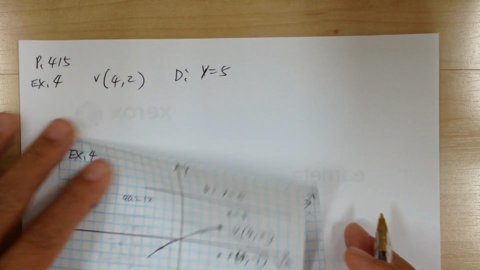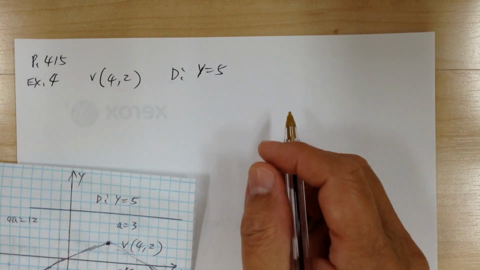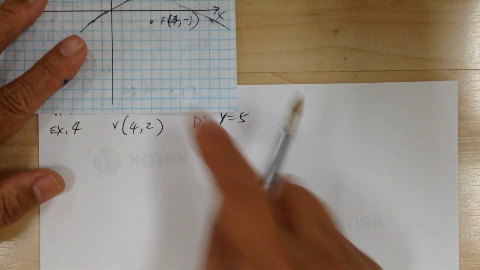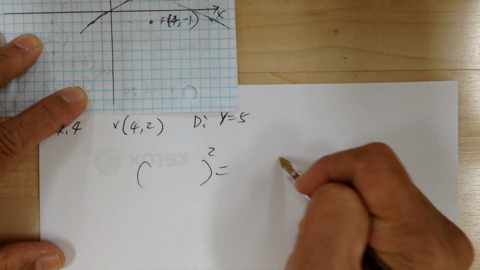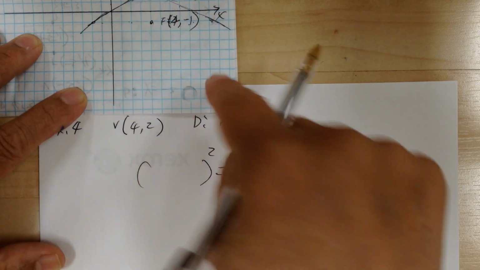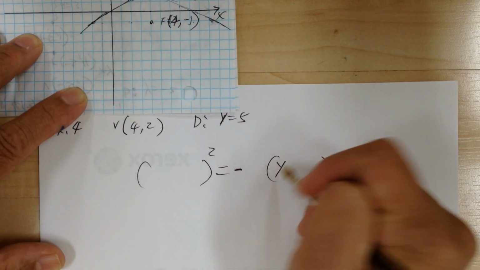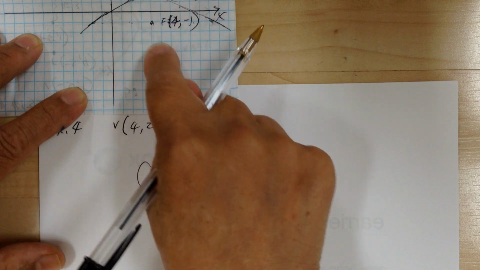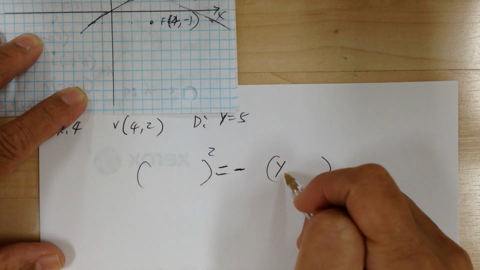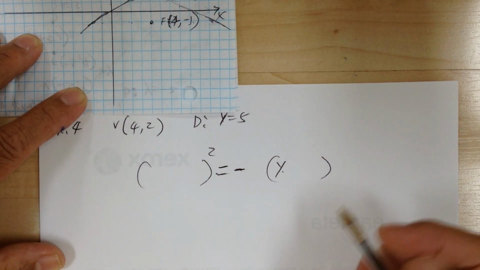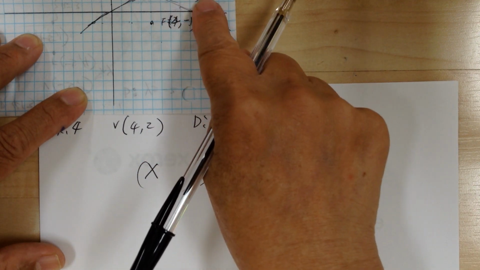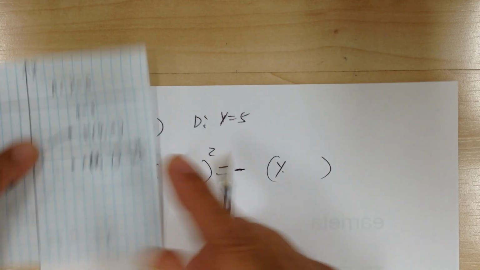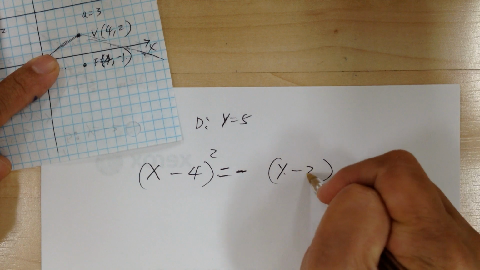Okay, so anyway, now you're ready to get your equation. Okay, notice the graph is in the negative y direction, so right away you're going to have negative y. And so if the y goes over here, that means x goes over here. Your vertex is your h and k, so the 4 comma 2, it'd be minus 4, minus 2.